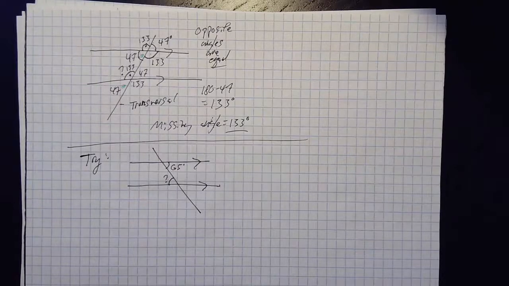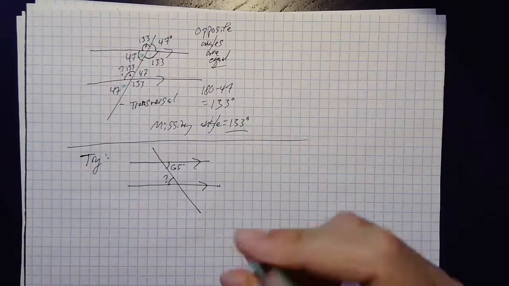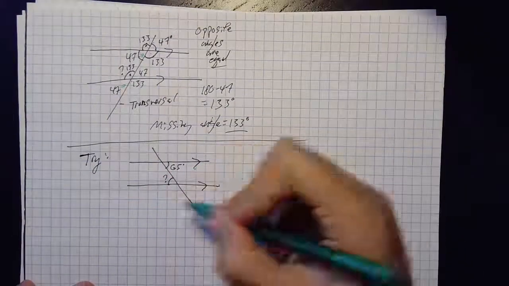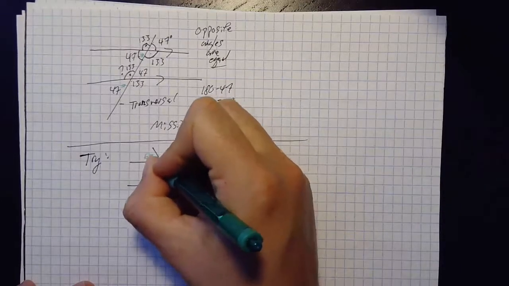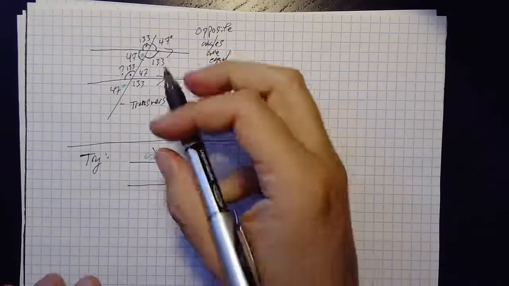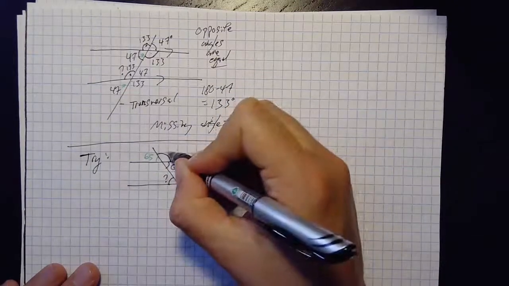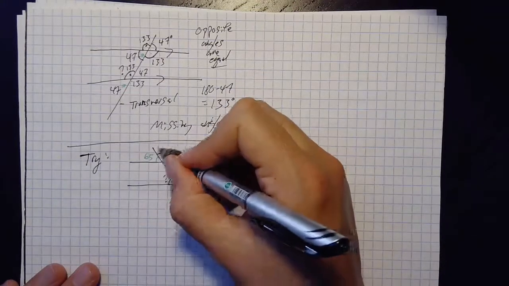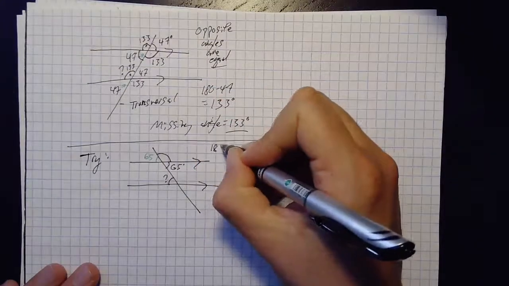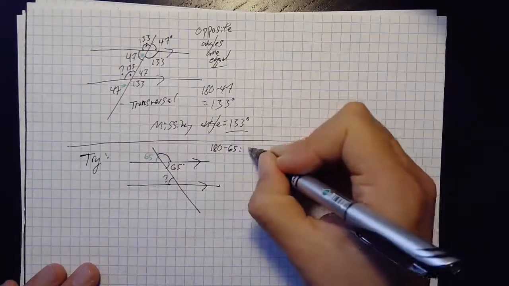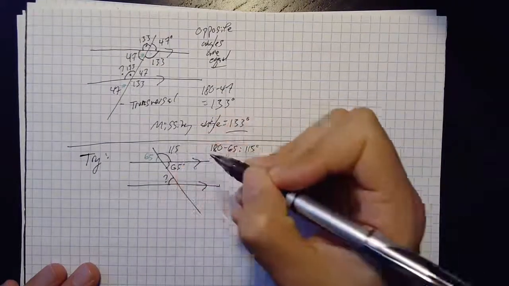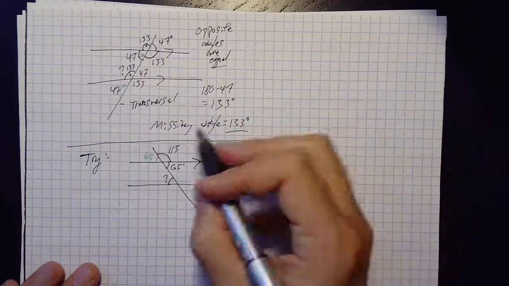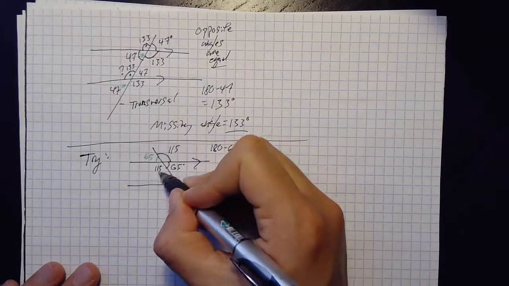Okay, at this point I'm assuming that you've tried the question, and now let's have a look at a solution. So I find the easiest way to do this is to label everything we know, and it comes together quite nicely. So if that's 65, that's got to be 65. Those are opposite angles. This angle up here, these two make a straight line together, so they have to add to 180. So 180 minus 65 is going to be 115 degrees. So that's 115. And if that's 115, that's going to be 115 because they're opposite angles.